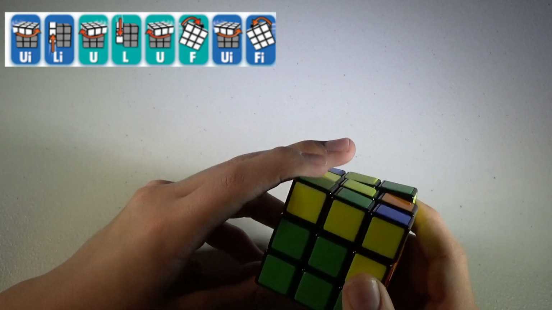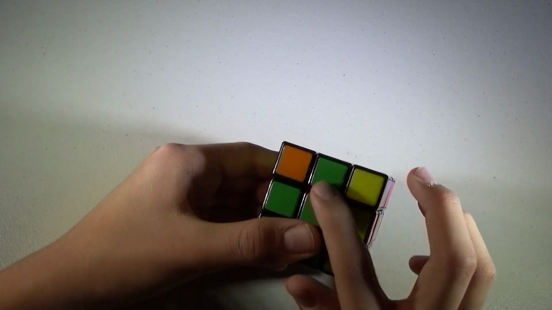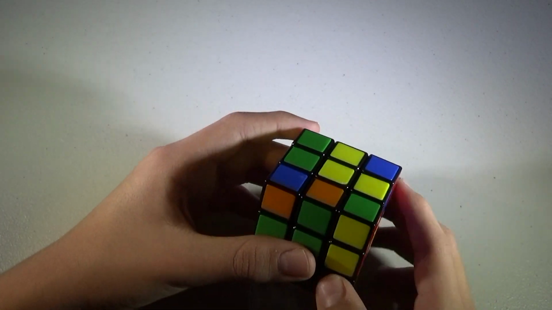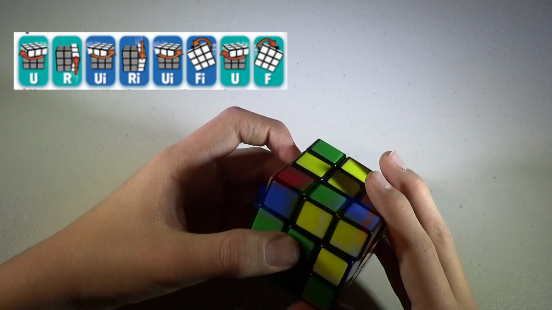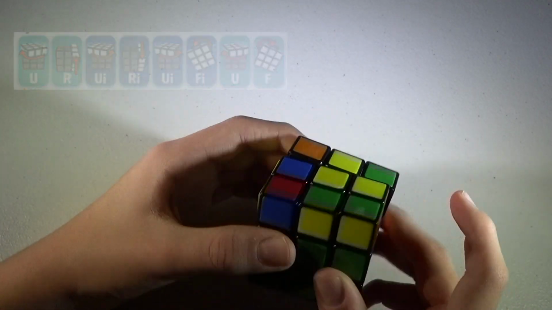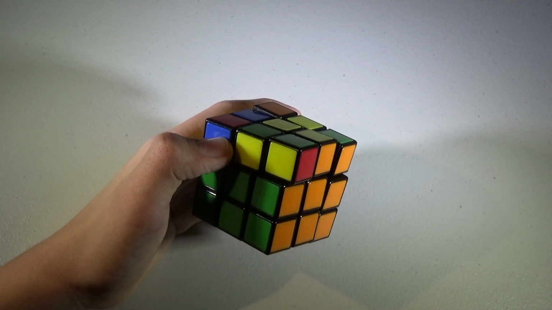And now for our final pair, this one has to go to the right. So let's move it into position, as you can see, and move it to the right. U, R, U prime, R prime, U prime, F prime, U, F. There we go. Okay, so now let's look at some weird cases.